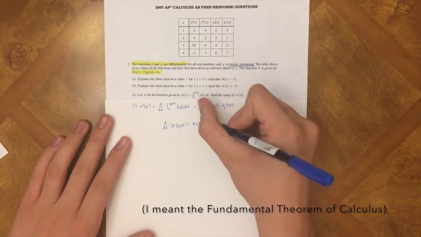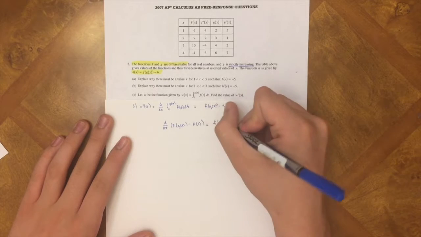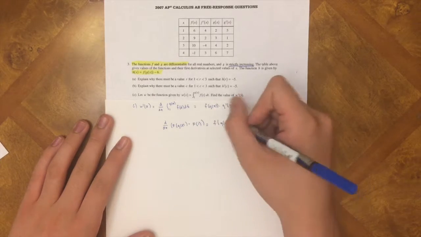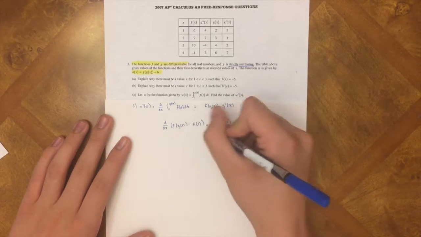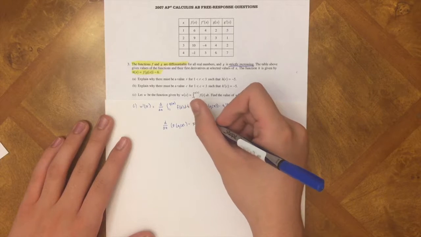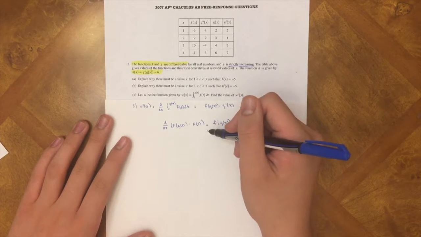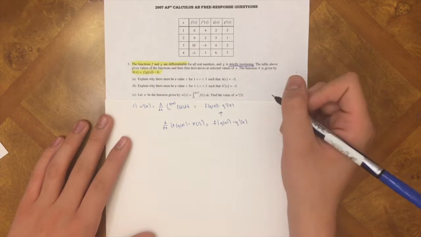And that's equal to, if we take the derivative, f of g of x, but then we have the inside function, which is times g prime of x. And F of 1 is actually just a number, so when we take the derivative of it, it's a constant, so it will be equal to 0. So we've basically proven that this is true.